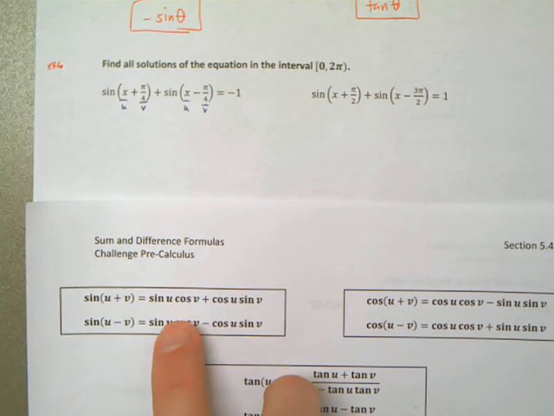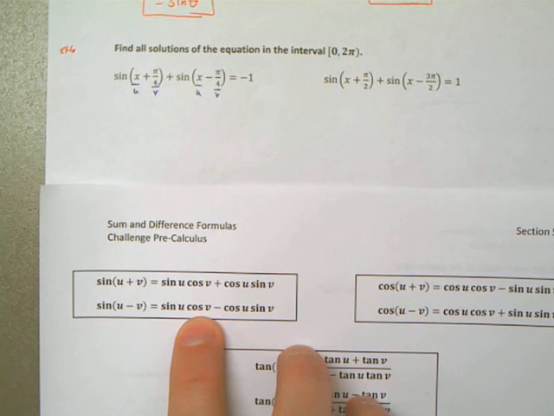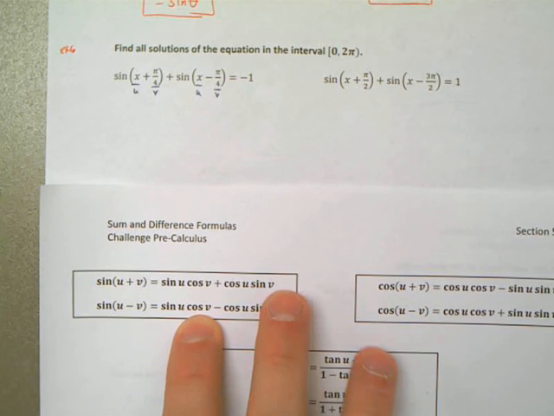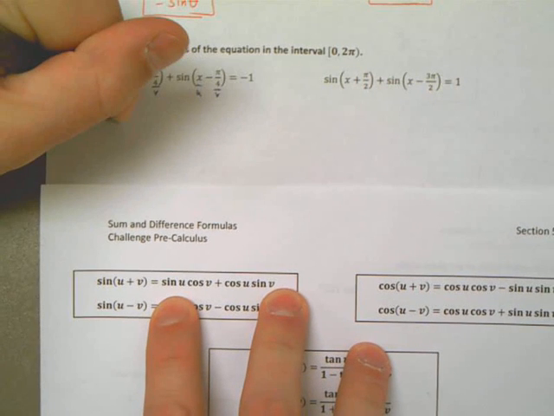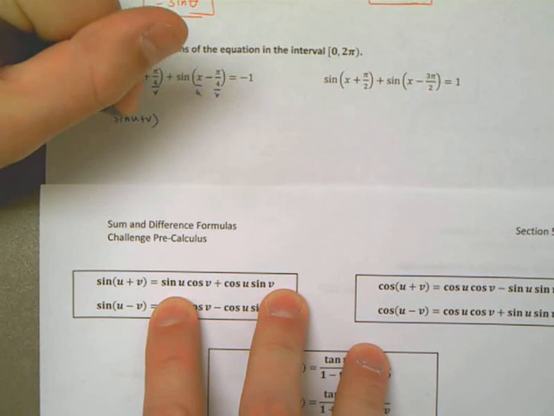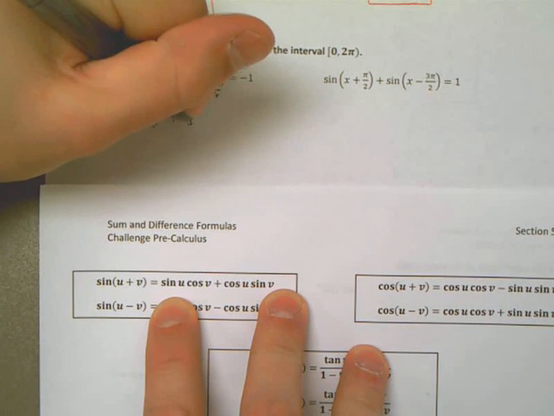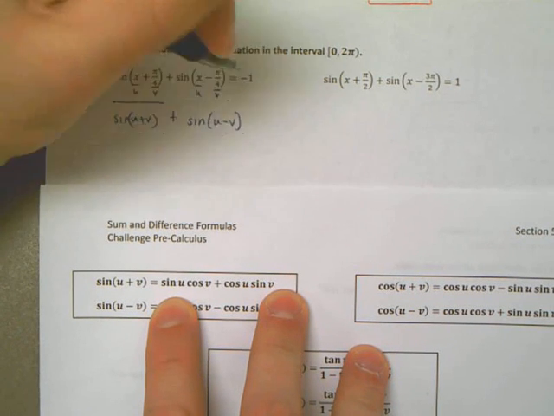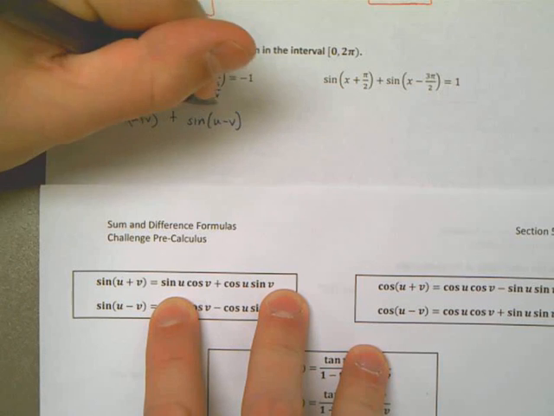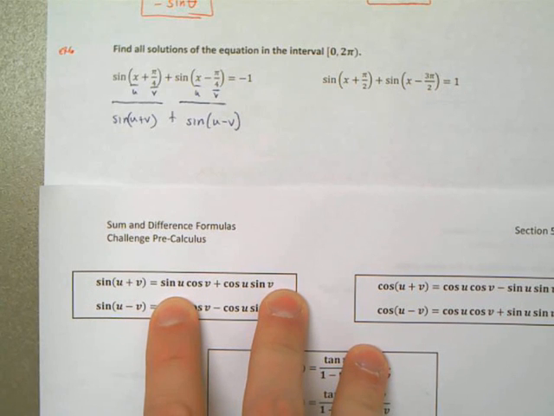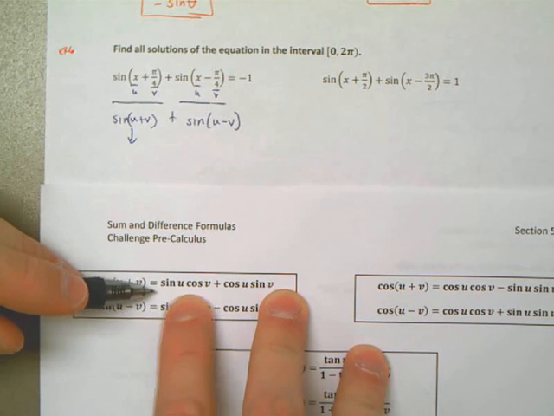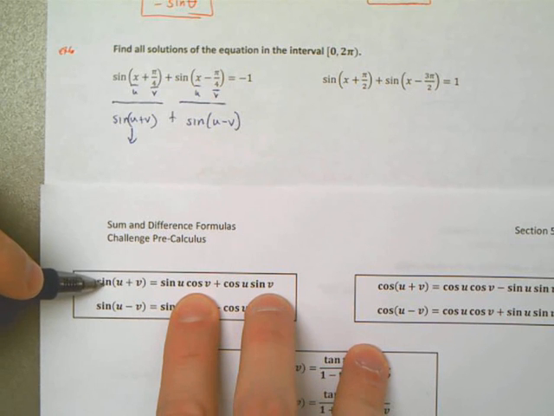It looks like I have these two formulas that I'm going to combine together, right? So I'm going to say this is the sine of u plus v, there's the first chunk right here, plus the sine of u minus v. That's the second chunk over here. Looking at this, if I expand this outward, it looks like it's the sine of u times the cosine of v. So I'm talking about the sine of u plus v.